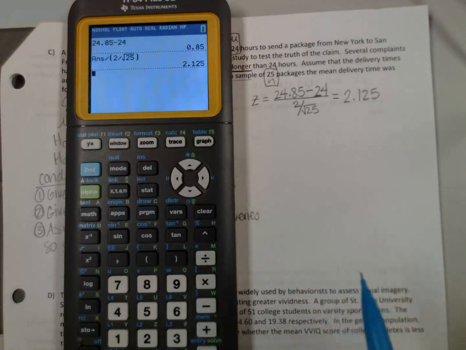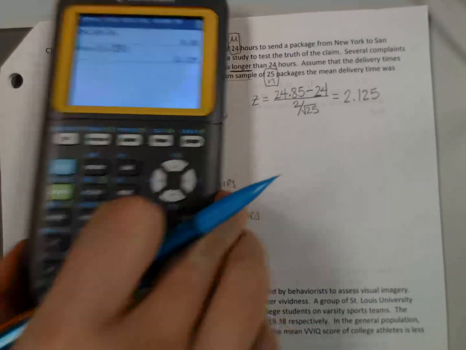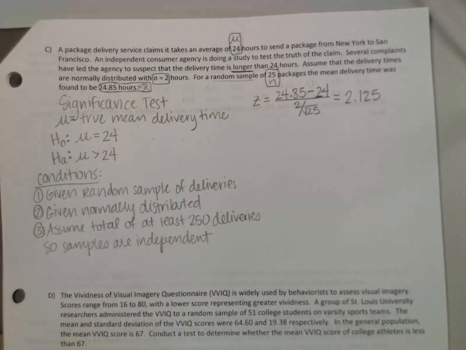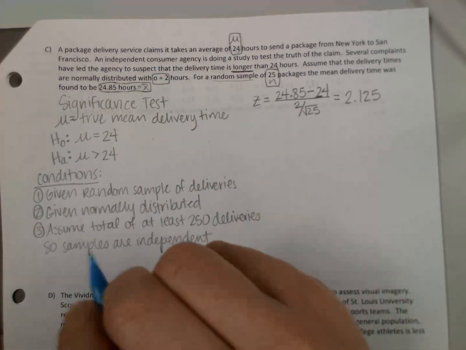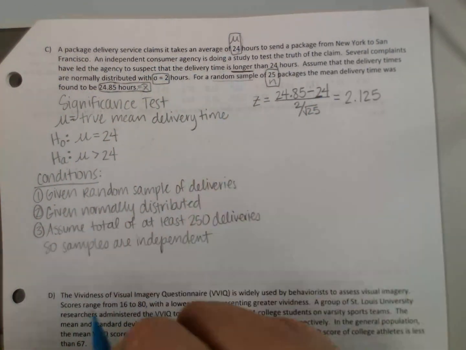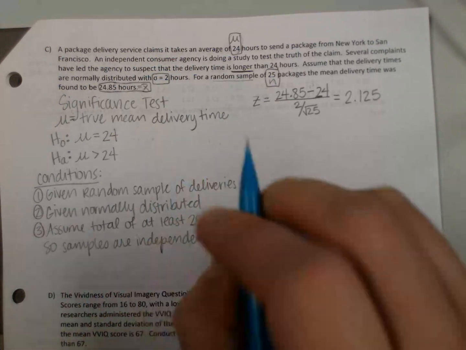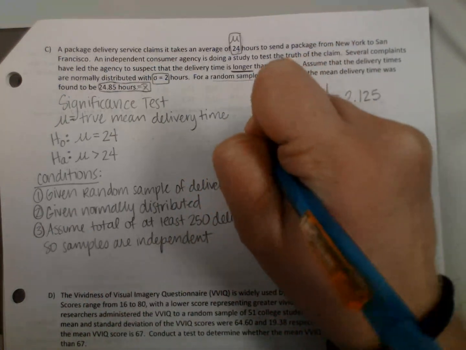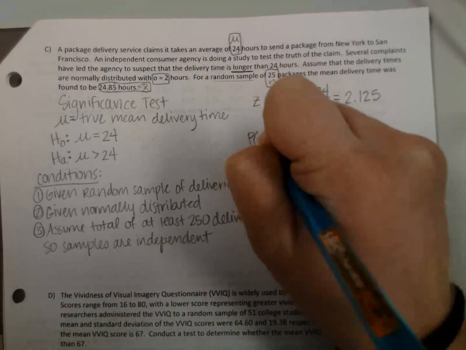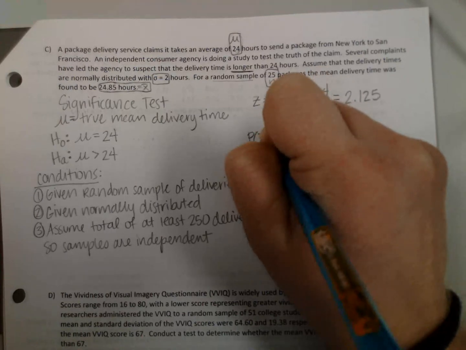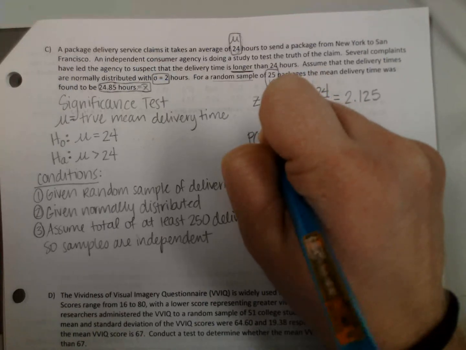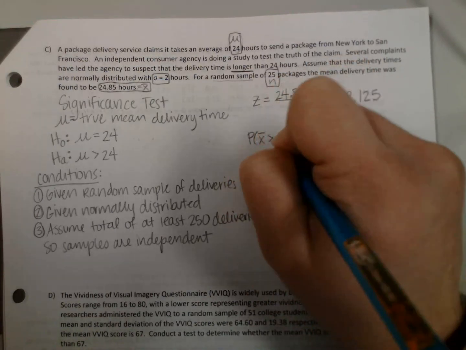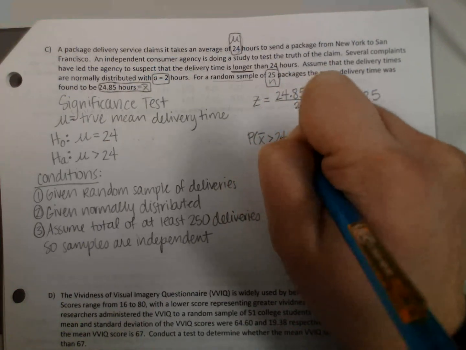2 standard deviations is pretty far, but we're going to need a probability to know for sure if it's far enough that we can go, oh, that 24 probably wasn't true to begin with. So we're going to do a probability that X bar is greater than 24.85.